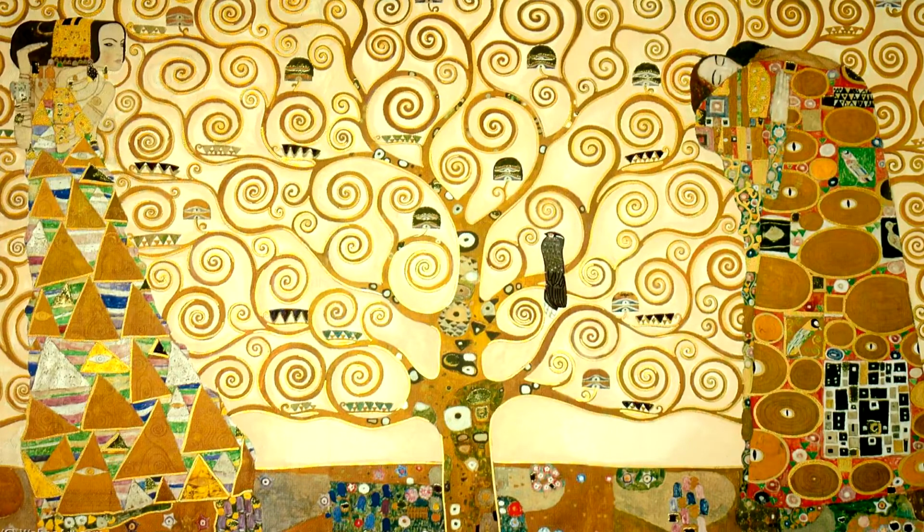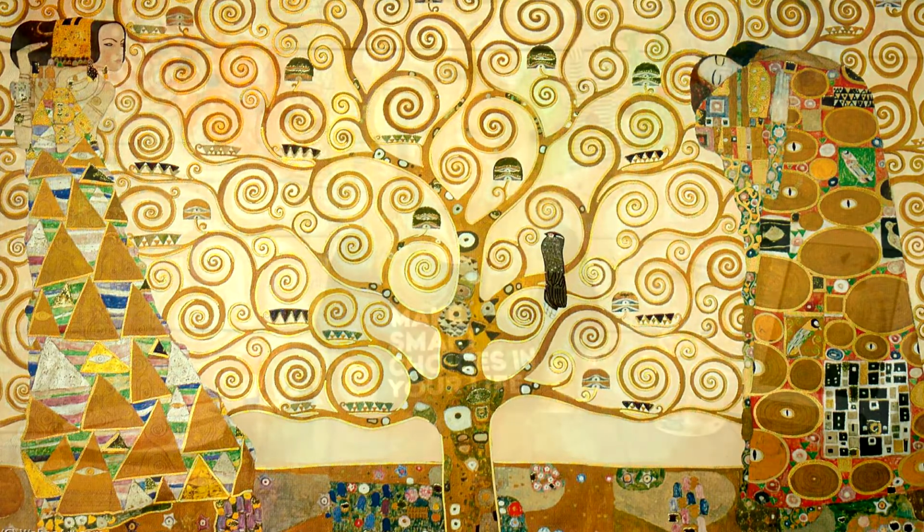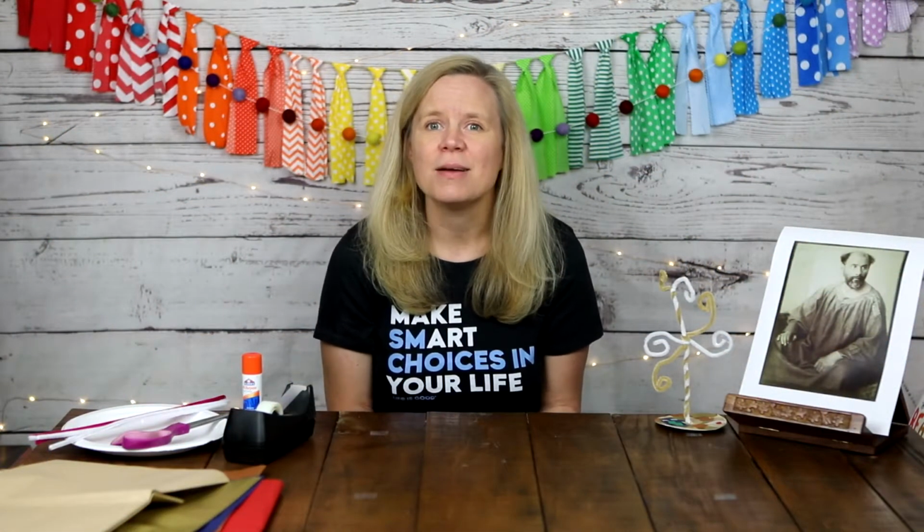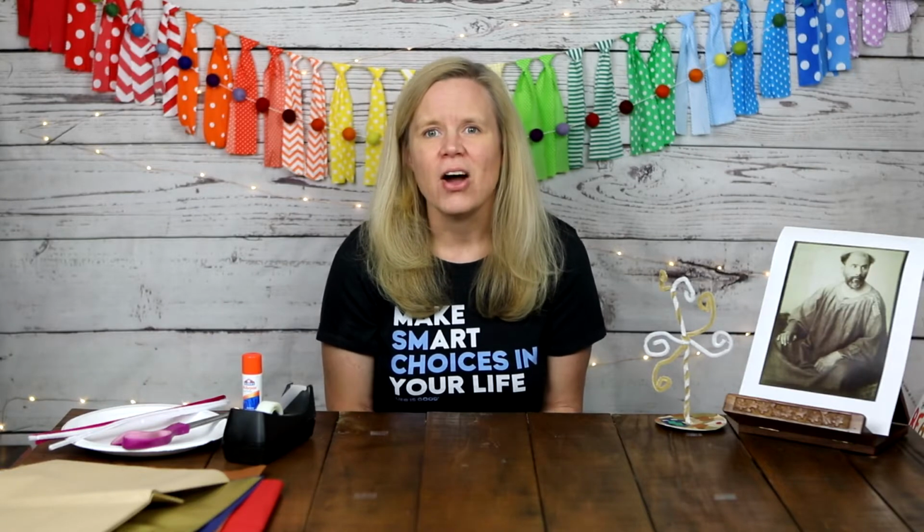Now let's look at another one of his art pieces. This one is known as the Tree of Life. You can see that there are 3 distinct sections to this. There's the tree in the middle, and then there's a standing female figure and an embracing couple. And they are all filled out with beautiful patterns and mosaics. The Kiss and the Tree of Life are 2 of Klimt's most famous paintings, and I'm sure that you can see why. Aren't they striking and eye-catching?